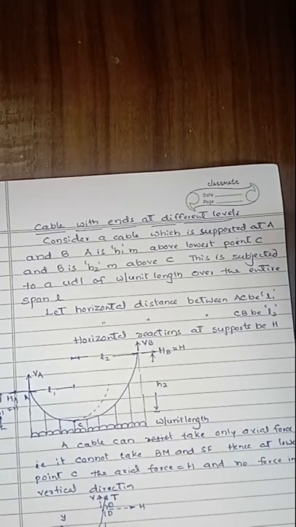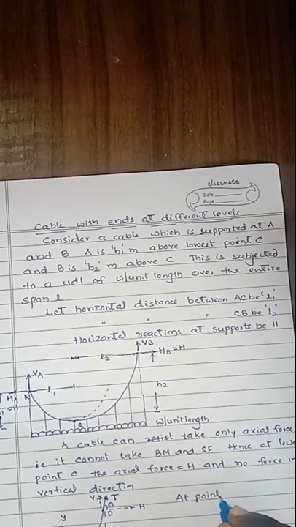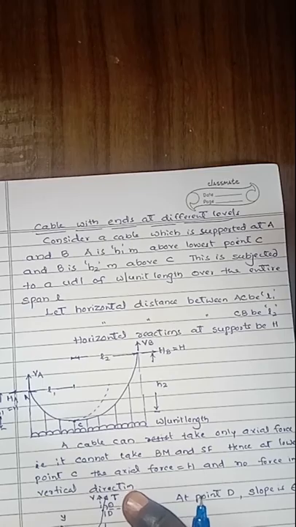Then at point D, the slope is theta. Here this one is the slope.